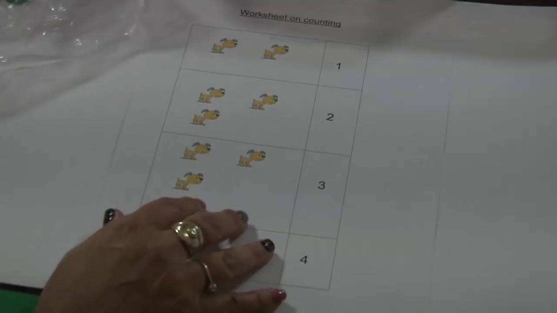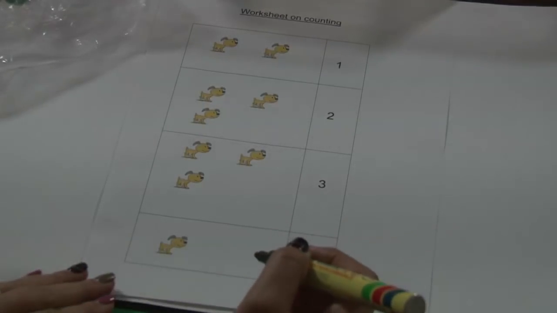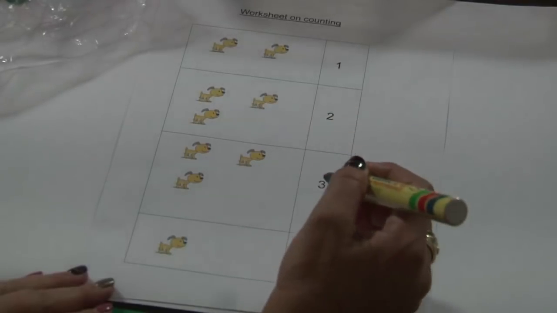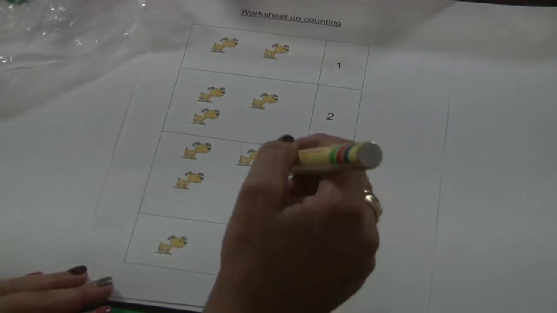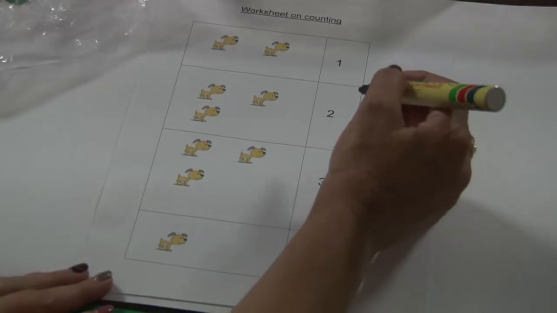So now I will use a worksheet like the example that I have here, and I will expect the learners to count the number of objects, to link it to the number that he has.